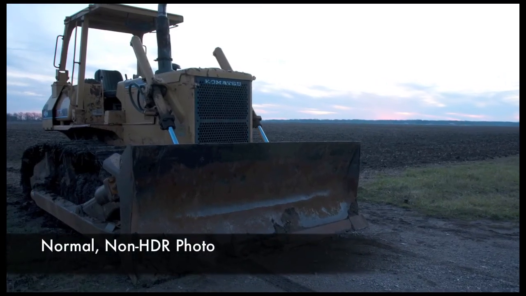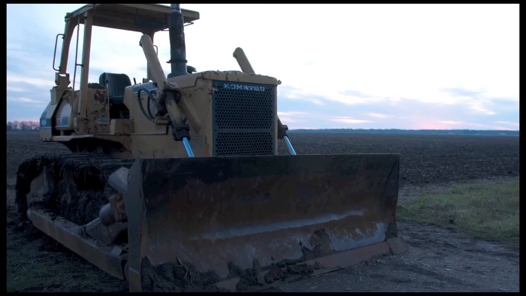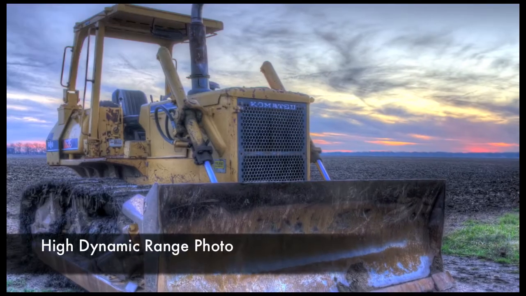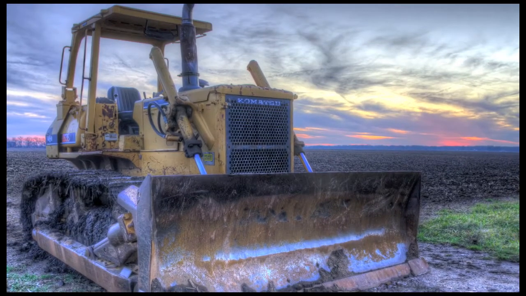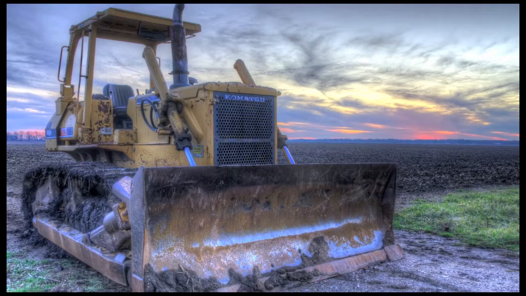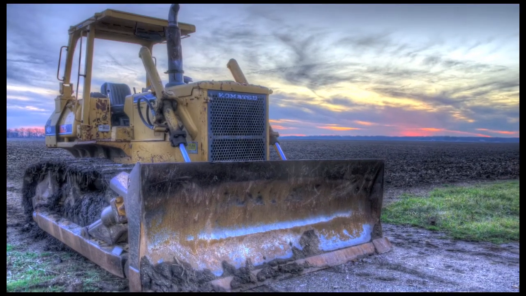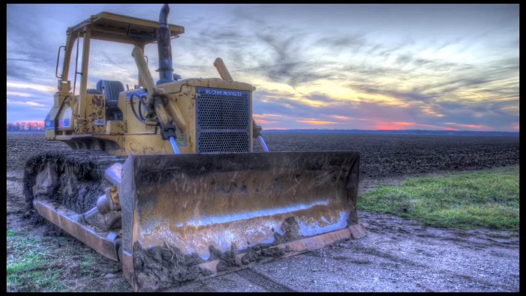Here's one of the 3 unedited, non-HDR photos. It looks like your standard image, and I think it's kind of boring. Here's the high dynamic range photo that was just created. You can see the vibrance and saturation of the colors, the visibility of both the sky and the foreground. I'm really happy with how this photo turned out. And this is why I do HDR photography, because you're able to get results like this.